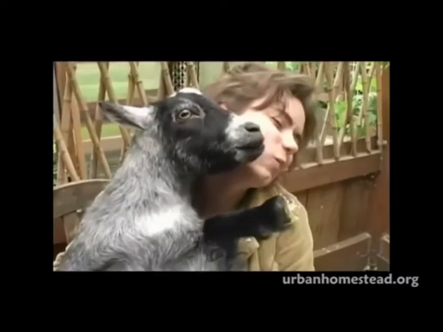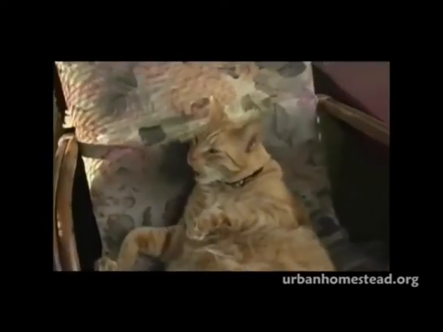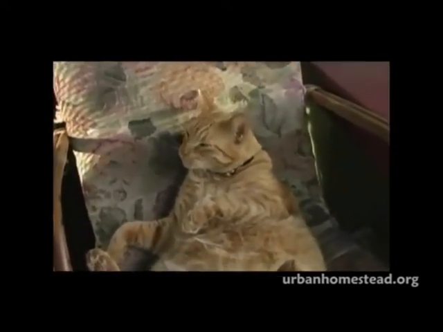The family pets are an important and contributing part to the urban homestead. Well, most of them are.